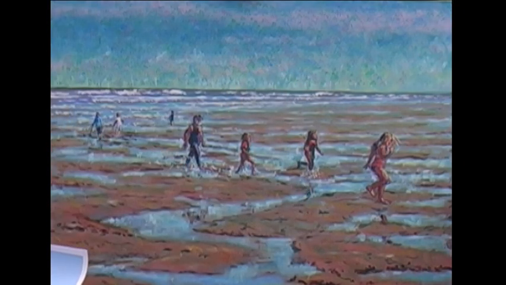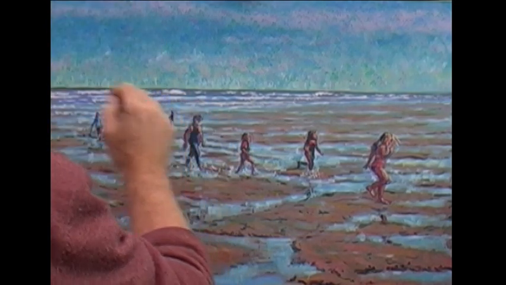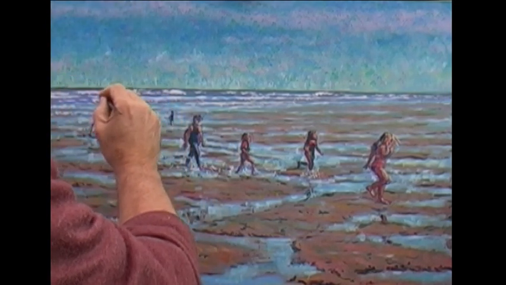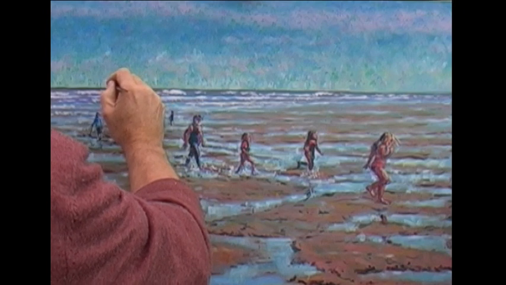Now we need to go in with a slightly darker colour. In this case it's going to be a little bit of, I think, ultramarine and a wee touch of purple. So a wee touch of ultramarine, a little bit of purple, and away we go.